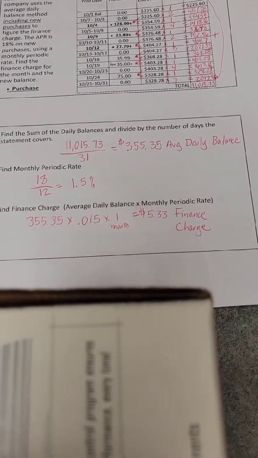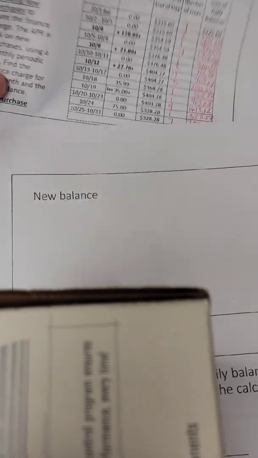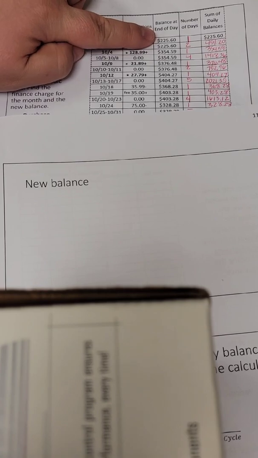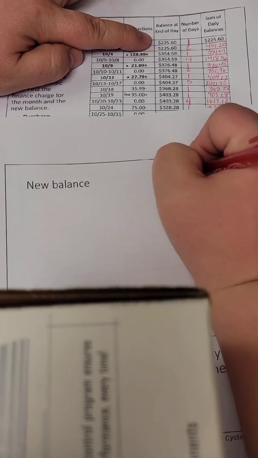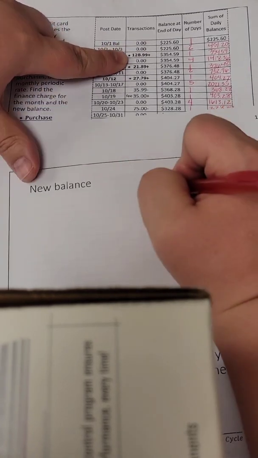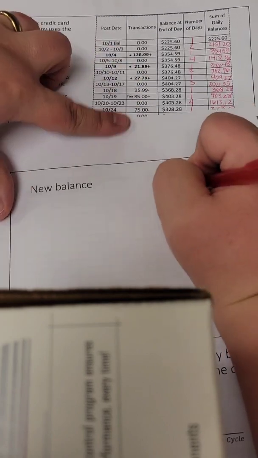Okay, so now the next slide, it just wants the new balance. So looking at this, we just start at the top and we start with the balance. So the $225.60, and then we just take care of the purchases and the different transactions.